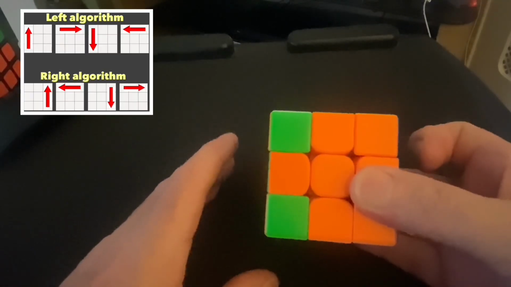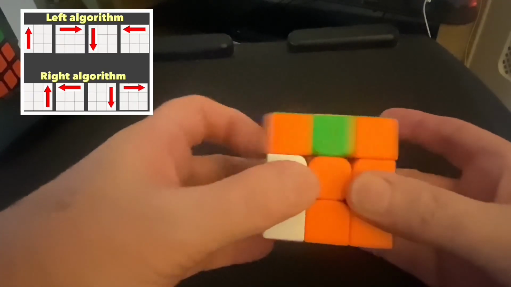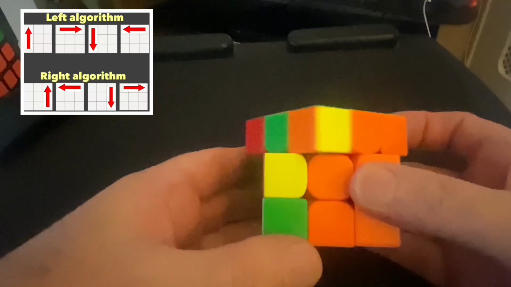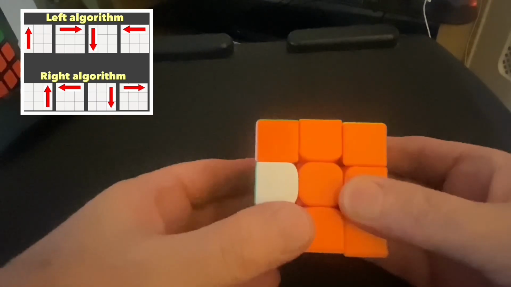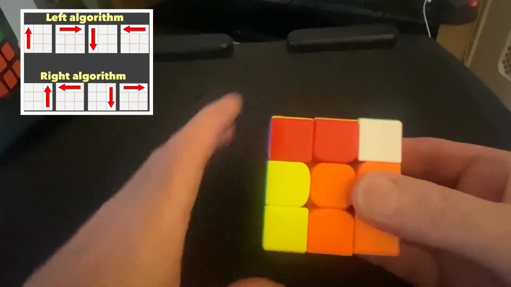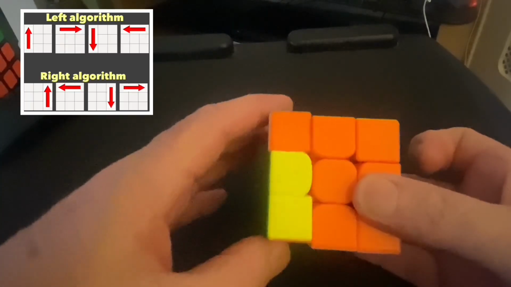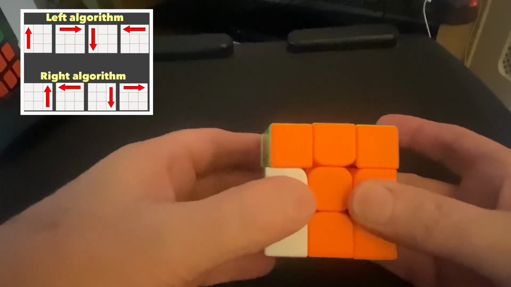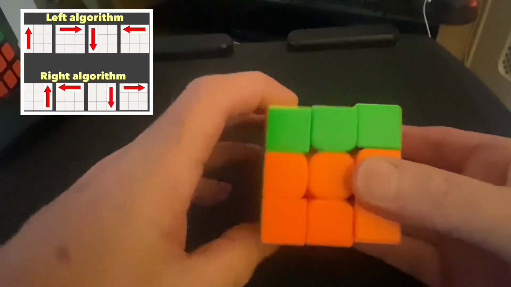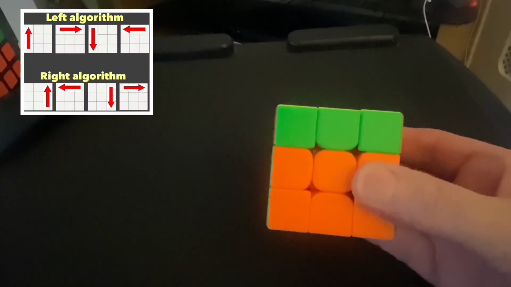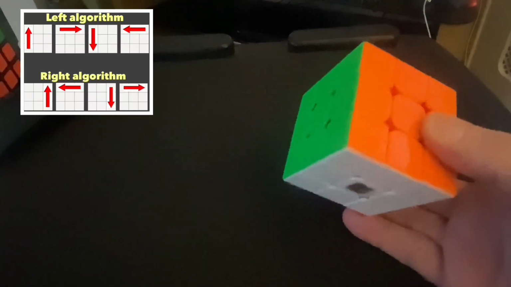So it's like that. And I would practice these algorithms because they're going to be used all the way through the solving of the cube. One more time and it should go back to how it started, because if you do it 6 times it comes back to its original starting position. And that is the left algorithm.